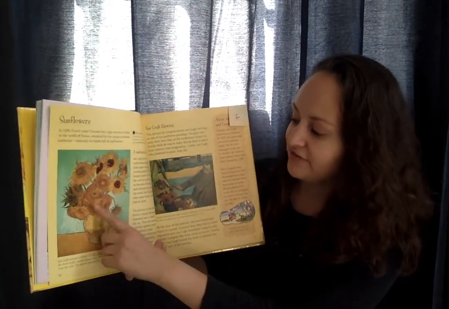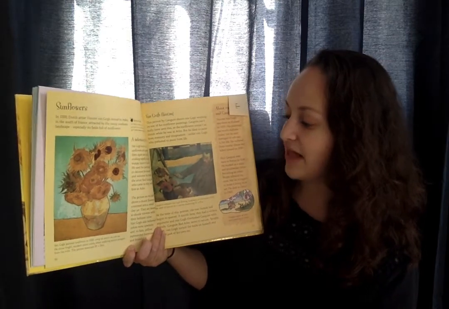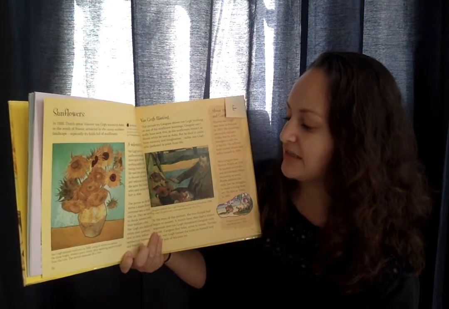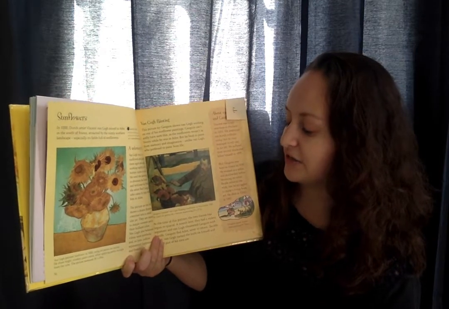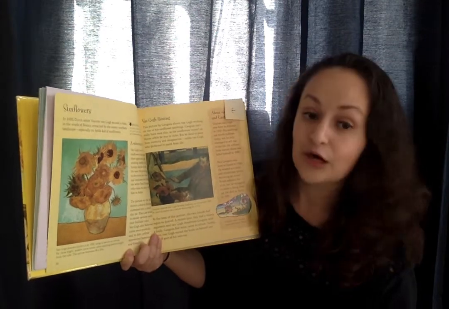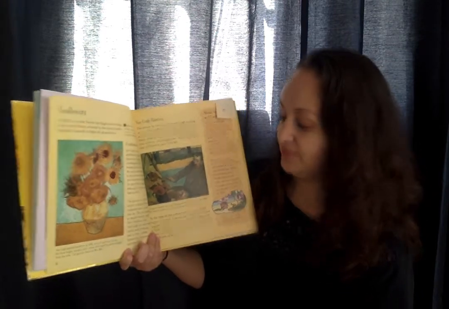The picture on the left shows a dozen flowers crammed into a small clay jar. They are meant to dazzle viewers with their brilliant color. Van Gogh also believed colors were symbolic to him, and yellow represented happiness and friendship.